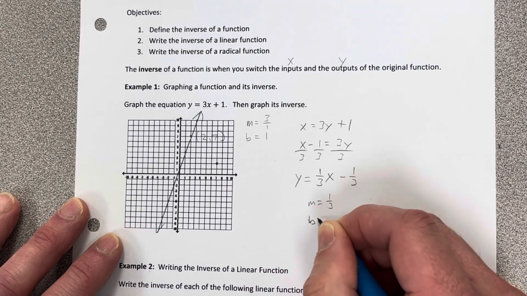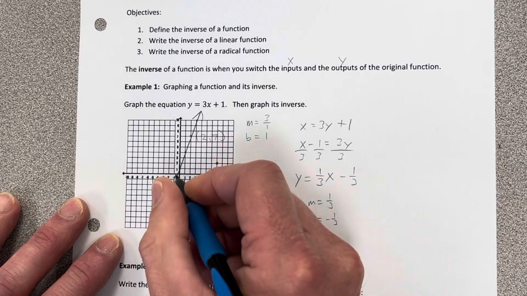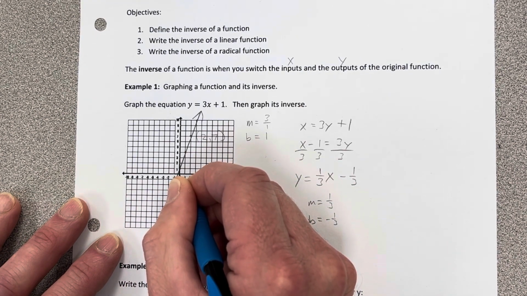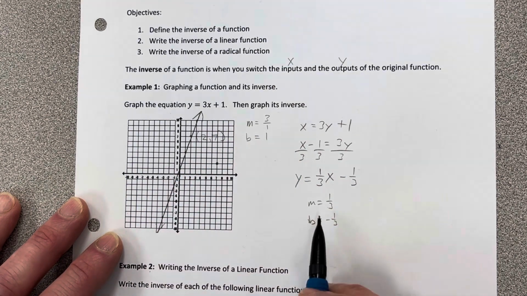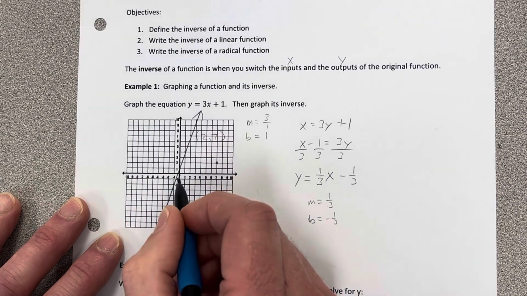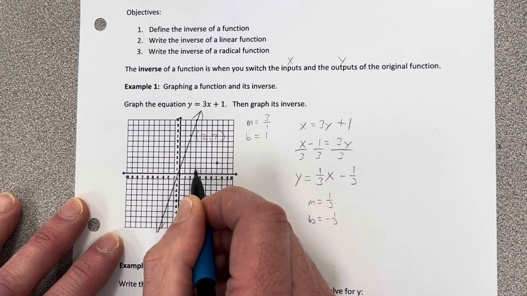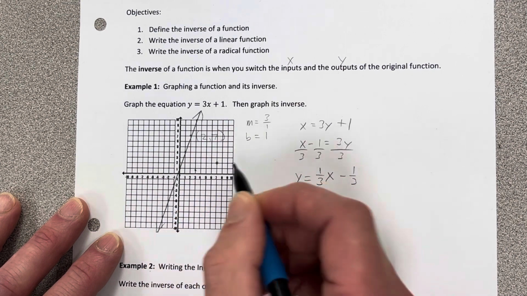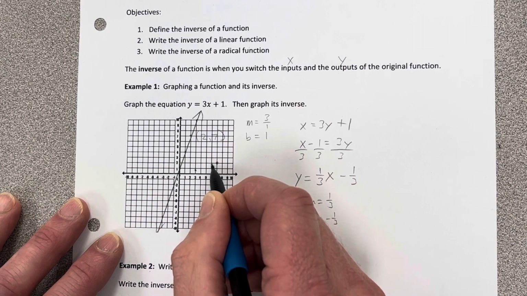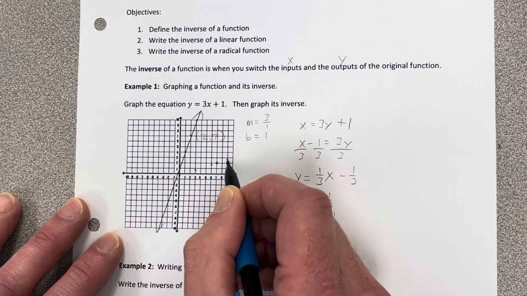Now it's a little bit tricky because our y-intercept is a fraction, but we'll just kind of eyeball it down 1/3. And then when we do our slope, it's going to be up 1 over 3 from that fraction amount. So up 1 over 3 puts us about right there. Up 1 over 3 puts us about right there.